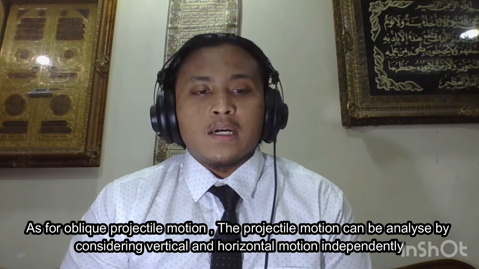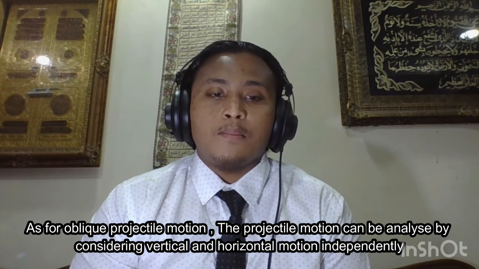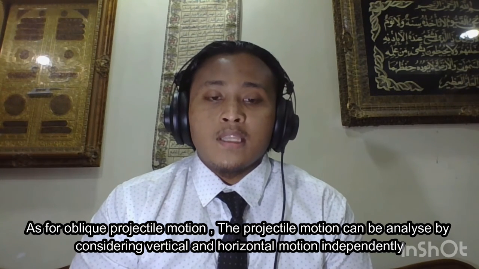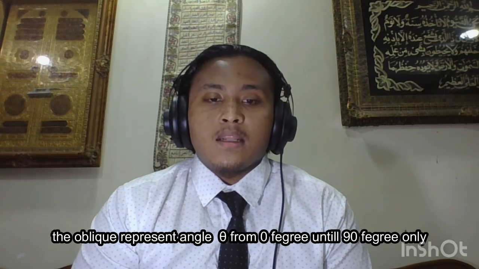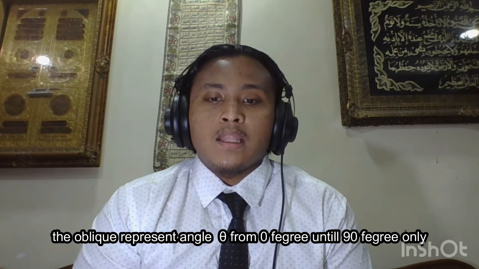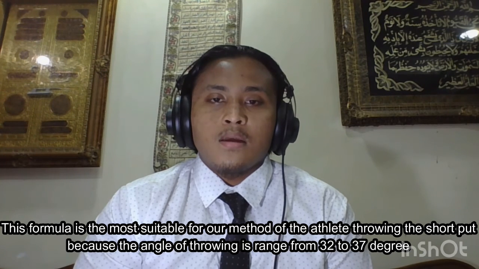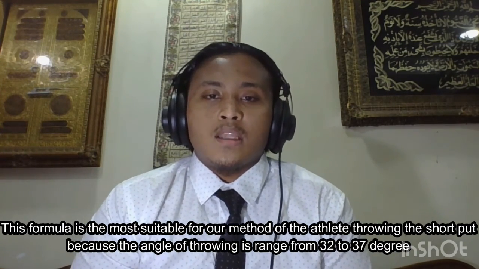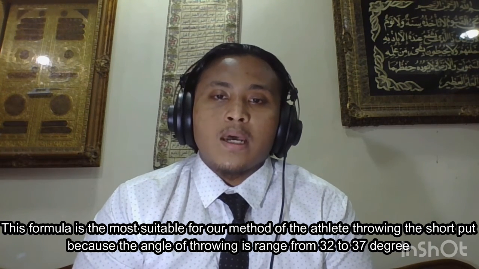Okay, we continue to the oblique projectile motion. As for oblique projectile motion, the projectile motion can be analyzed by considering two directions of motion, which are vertical and horizontal motion independently. The oblique case presents angle theta from 0 degrees until 90 degrees only. This is the most suitable formula because the method of throwing the shot put is in the range 32 until 37 degrees, which was demonstrated by our athlete model.